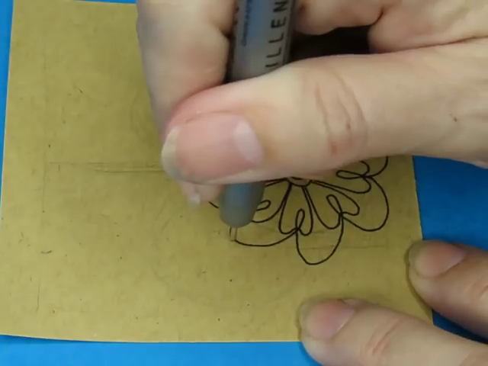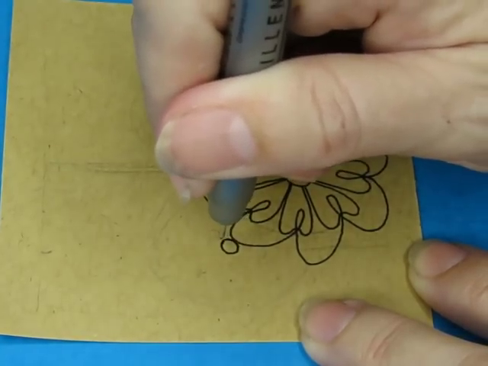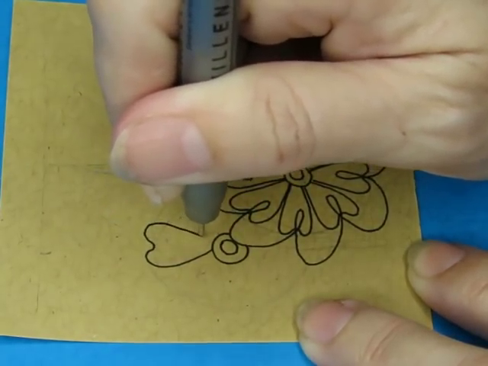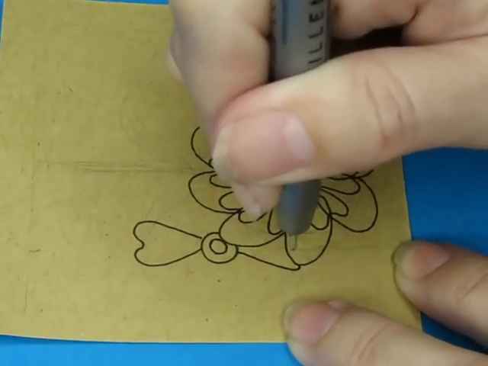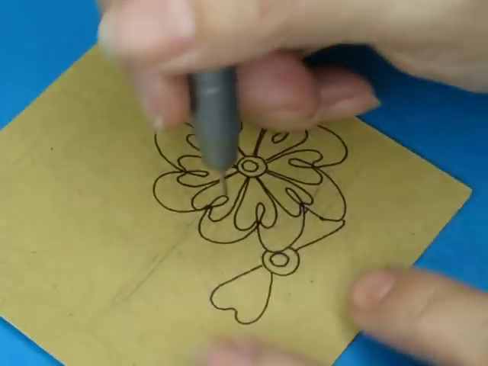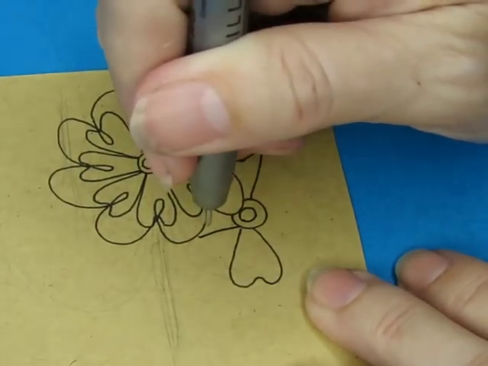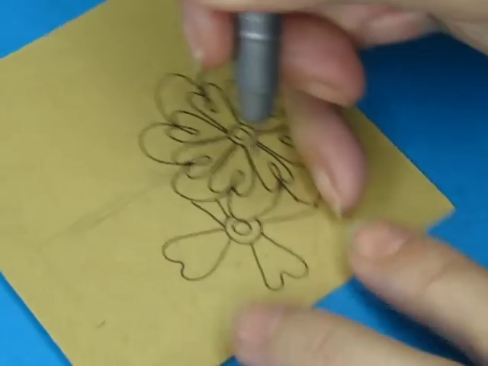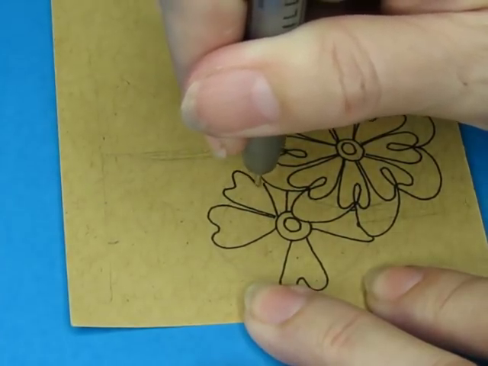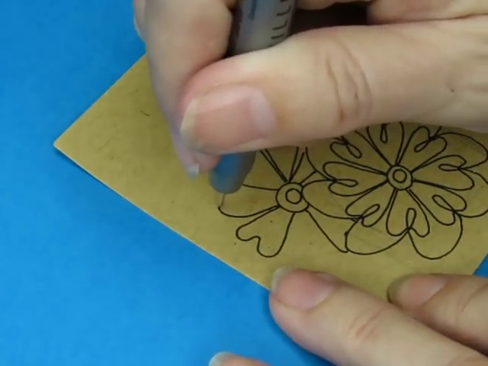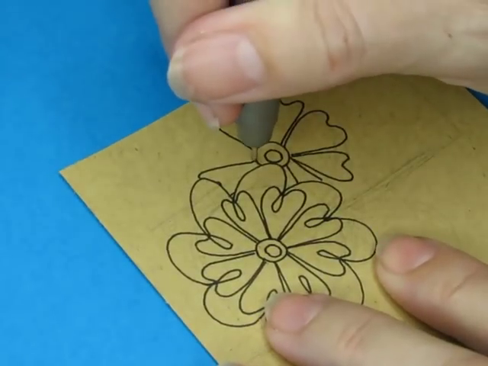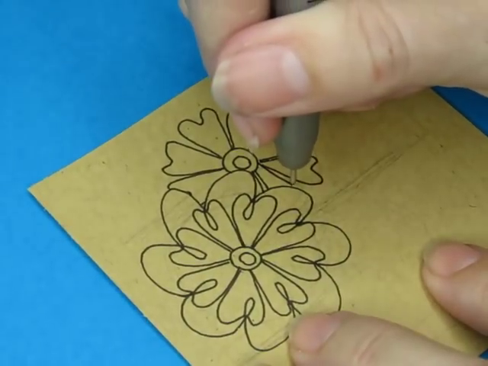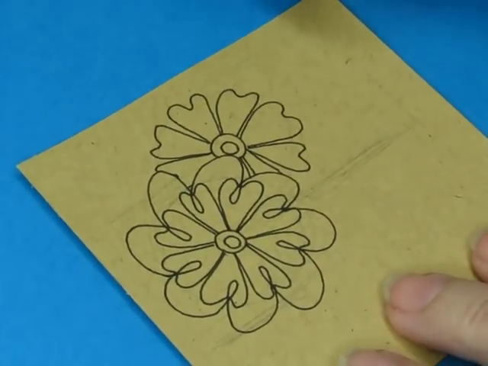Okay. So then here, I want my next one. You're going to see some of this. Most of that's tucked under this first one.